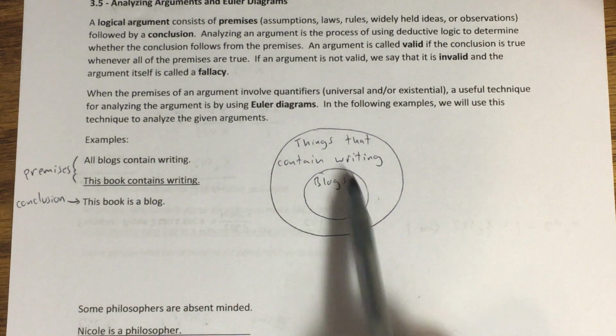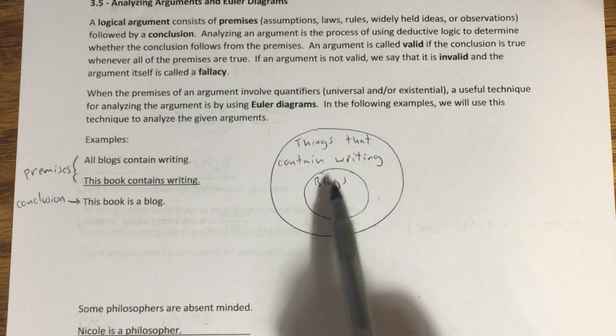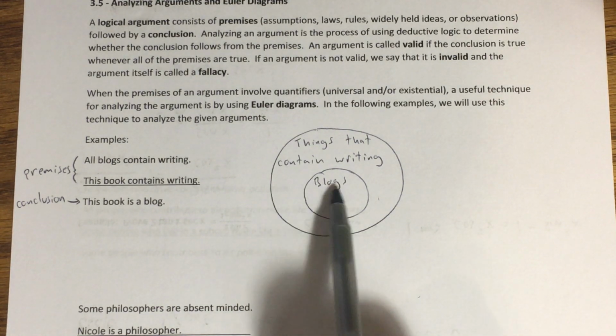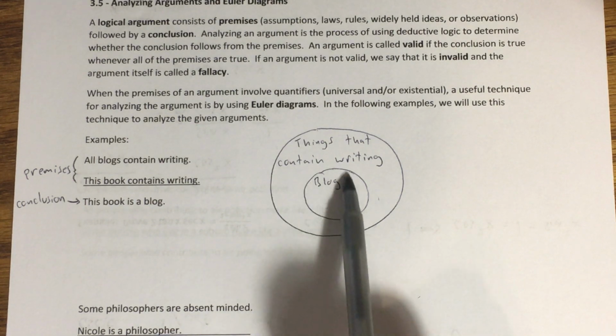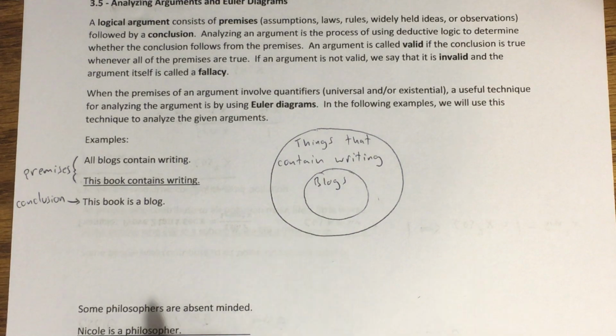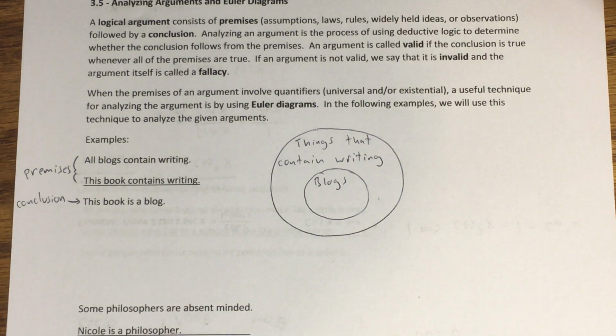So see if there's anything that violates this premise. For example, if I made the outside circle blogs and the inside circle things that contain writing, then I could pick some element outside of this circle here, and that would represent a blog that does not belong in the circle of things that contain writing. So that would be a blog that does not contain writing, violating this premise. Okay, so this is an Euler diagram representing this first premise.